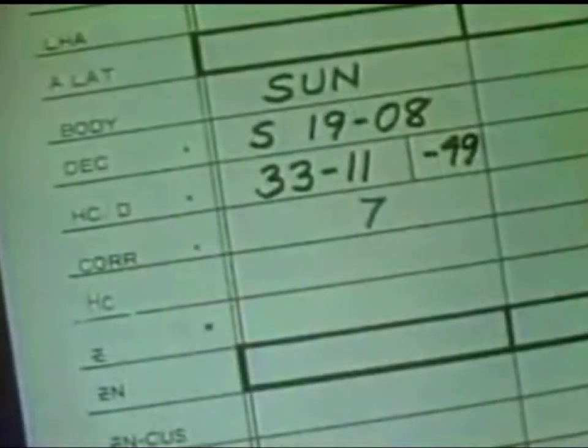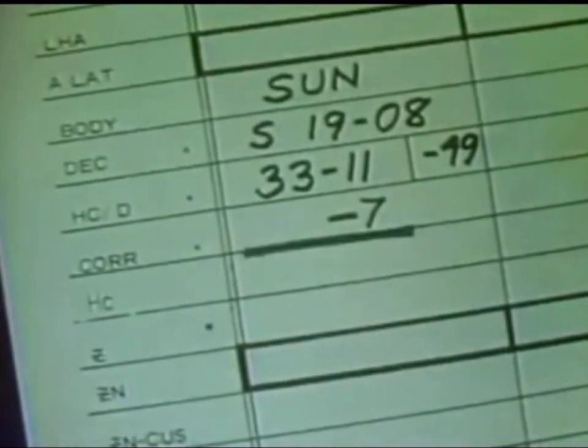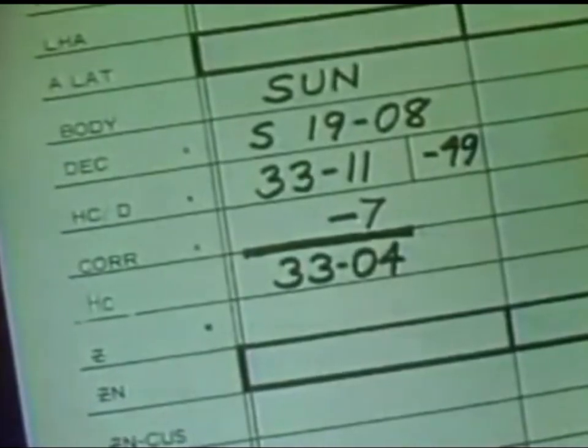Since the D correction value had been a minus quantity, 7 should be subtracted from 33 degrees 11 minutes, the HC of an even 19 degrees. So HC for 19 degrees 8 minutes is 33 degrees 4 minutes. This figure should be entered as HC on your sight form.